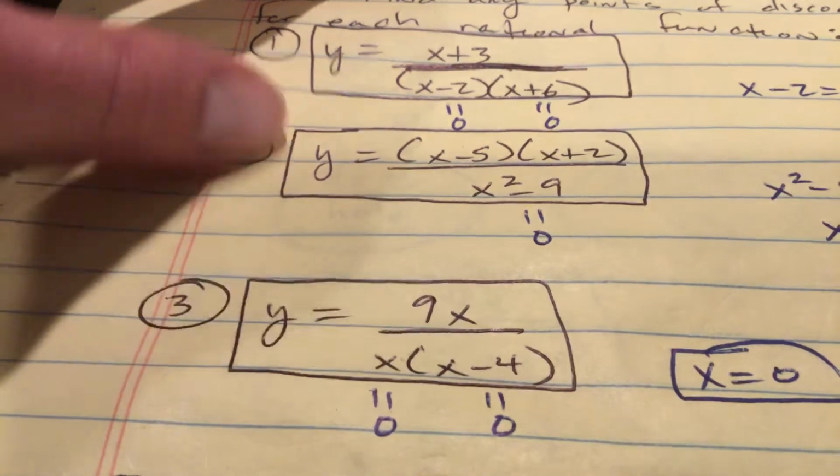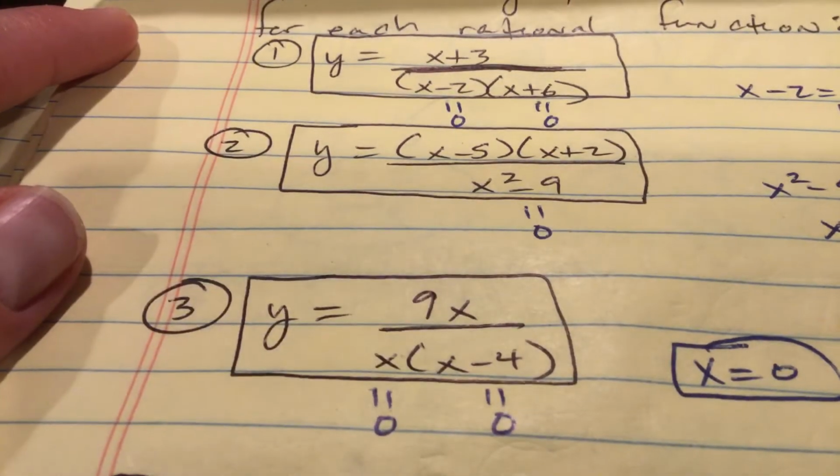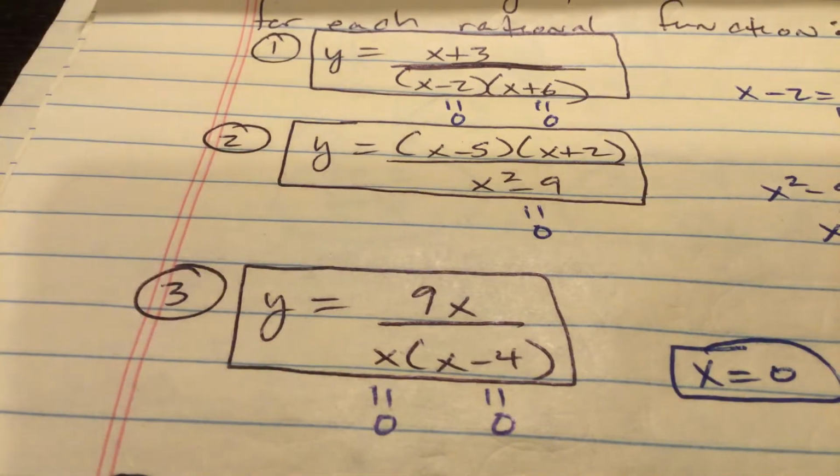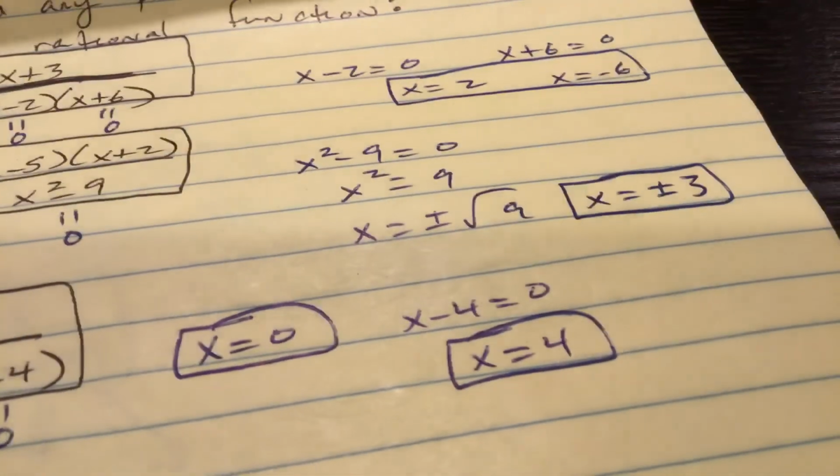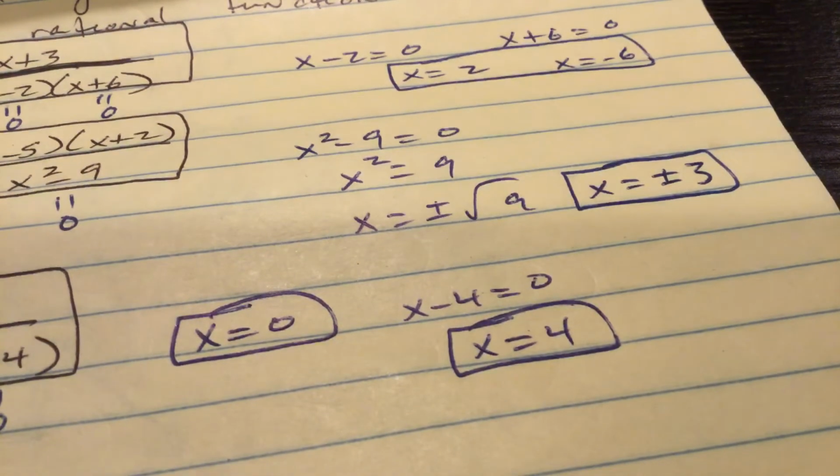Here's number 3 right here. Y equals 9x divided by x times (x minus 4). Set the denominator equal to 0. Well, you have x equals 0, and x minus 4 equals 0, or x equals 4, your 2 discontinuous points.